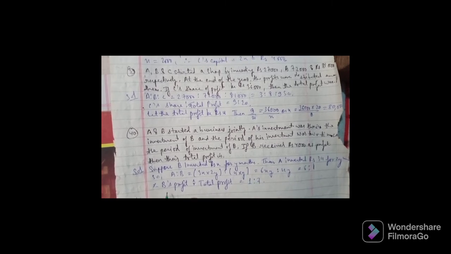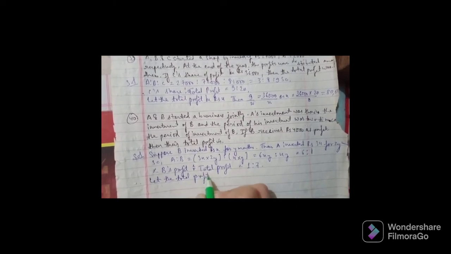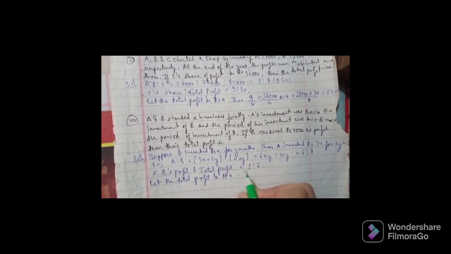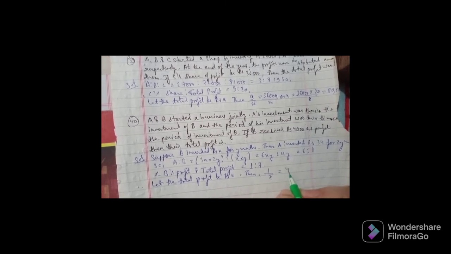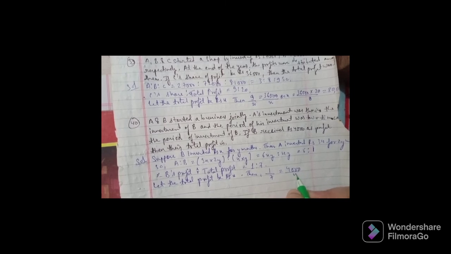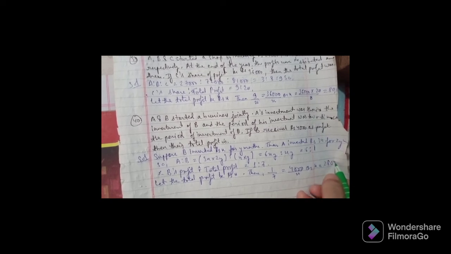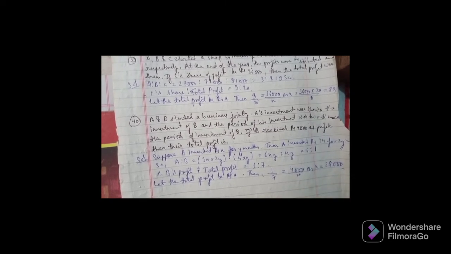So let the total profit be rupees x, then 1/7 equals 4,000 upon x, or x equals 28,000. Now we go for the next question, that is the 41st question of the session, and even though we have to answer it as well, let's go for the same.